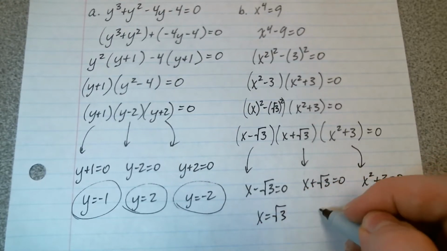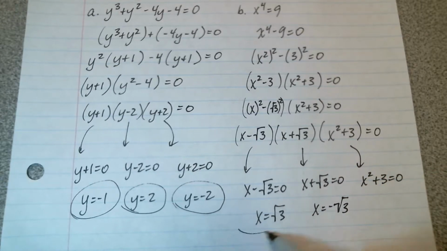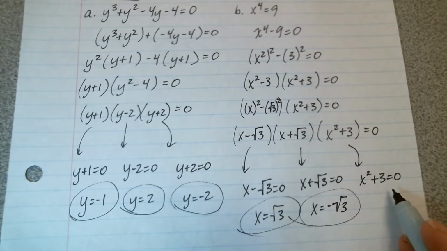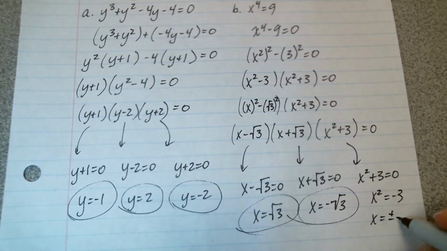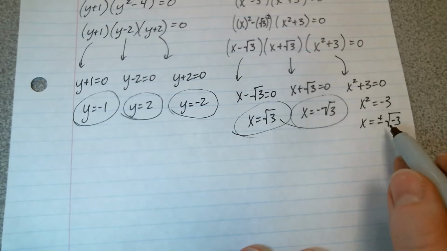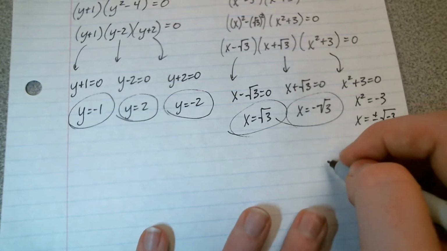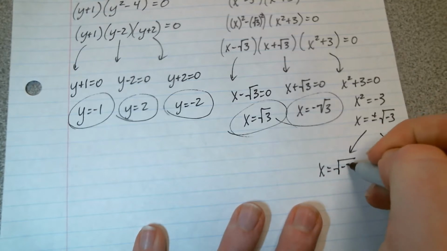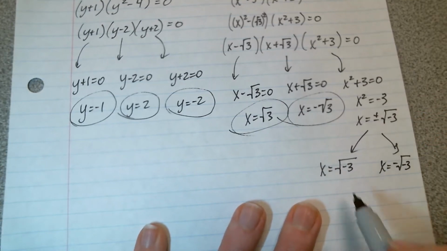So I get 2 very nice real solutions right here. And then with this equation, I get a non-real solution. In fact, 2 non-real solutions. So I have the square root of -3 and the negative square root of -3.